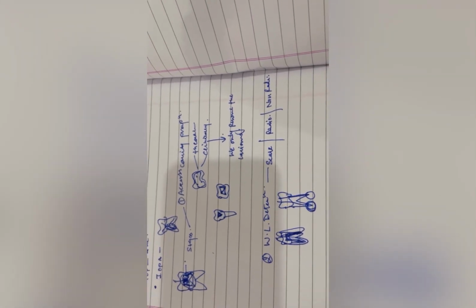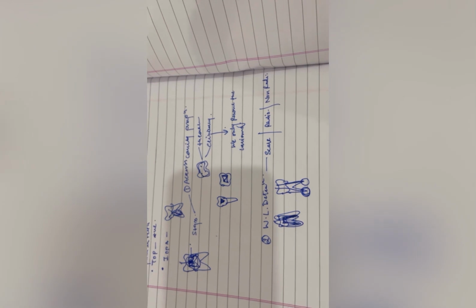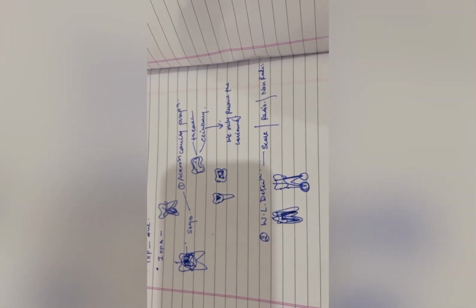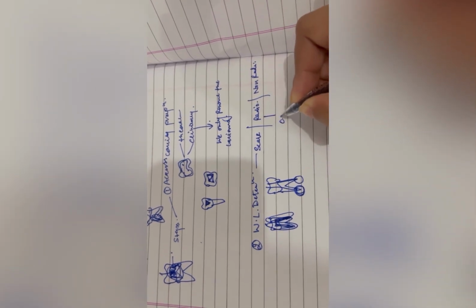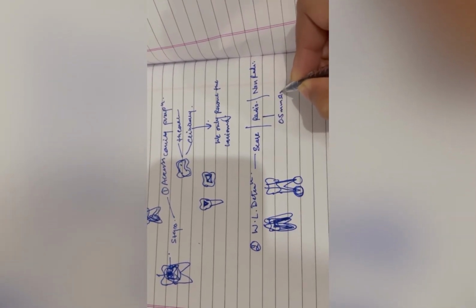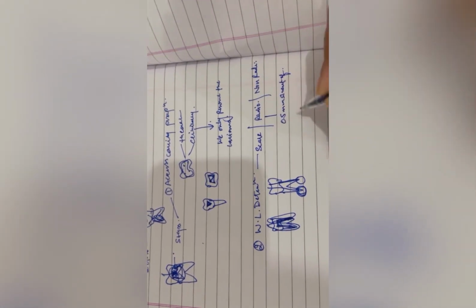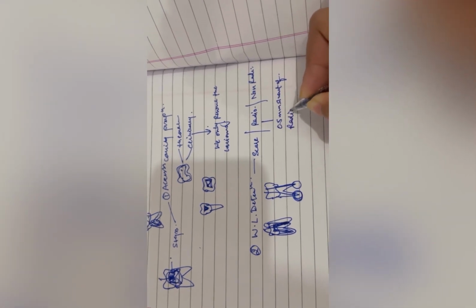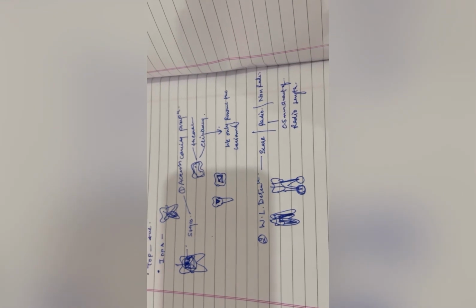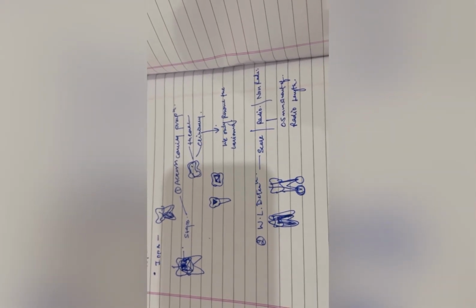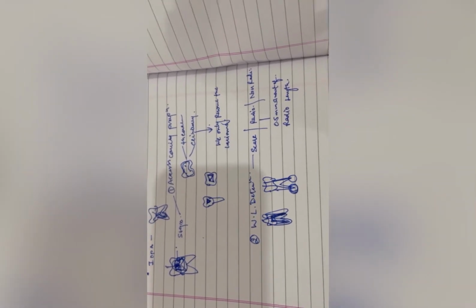But the radiographic method is given by different scientists like Ingle's method, which tells 0.5 mm short of radiographic length, but it is not clinically acceptable.